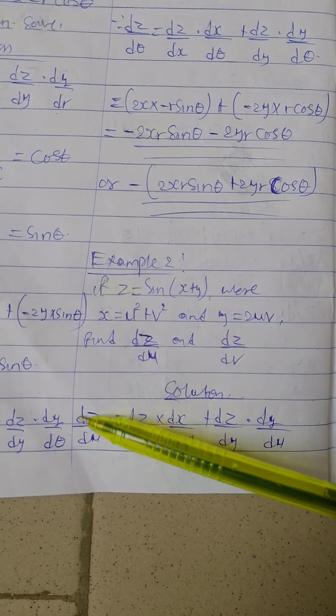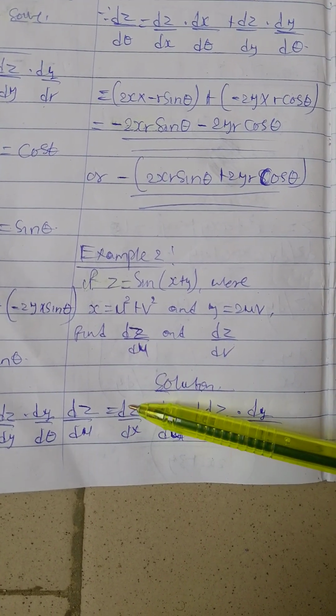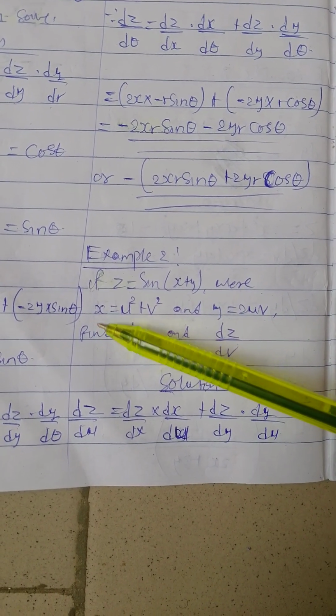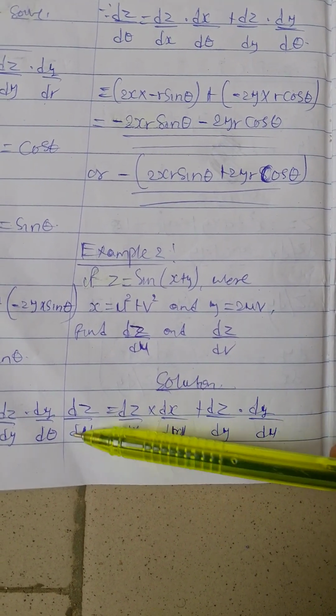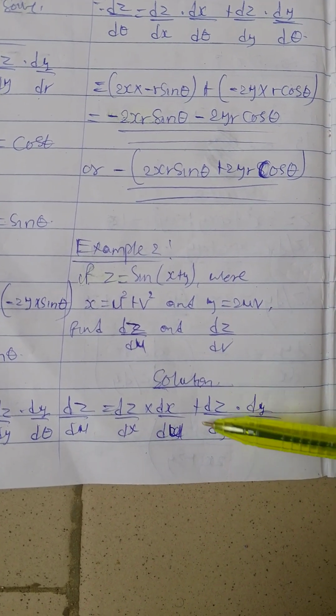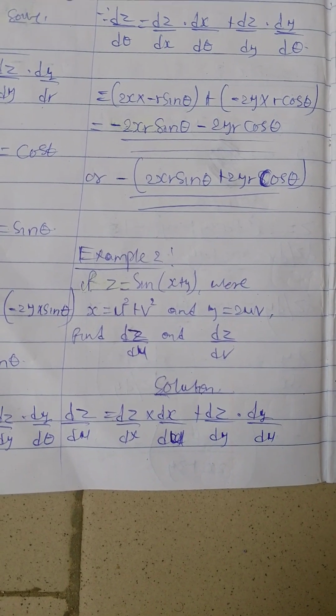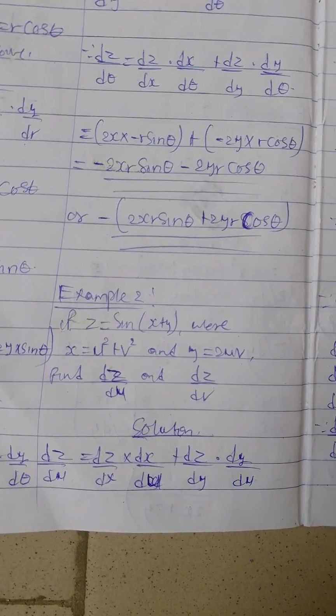to find dz over du, now dz over du is equal to what? dz over dx times dx over du, plus dz over dy times dy over du. You understand? This is very very simple, and it's straightforward.